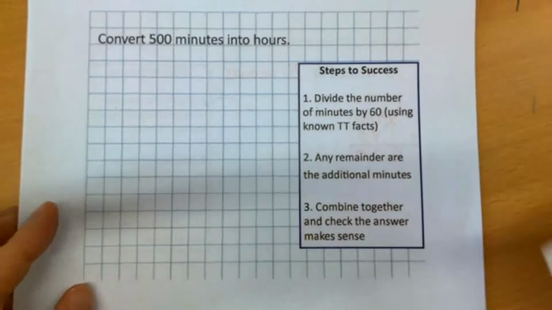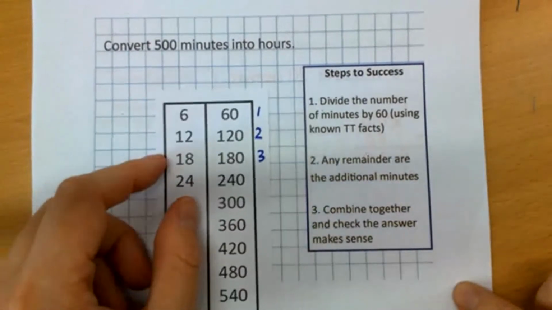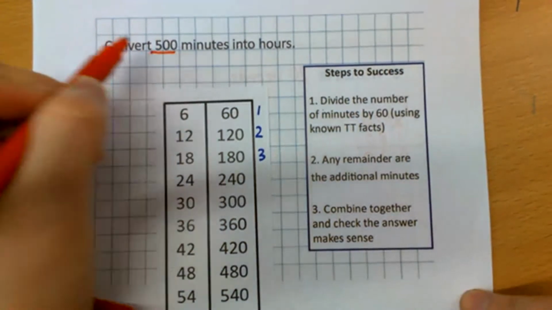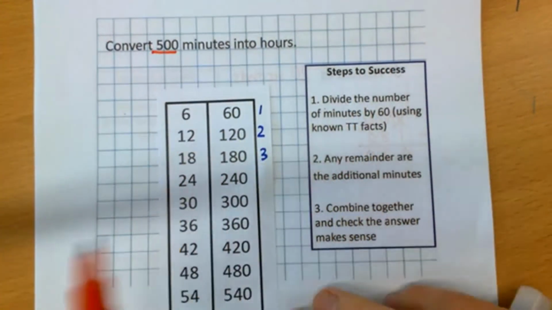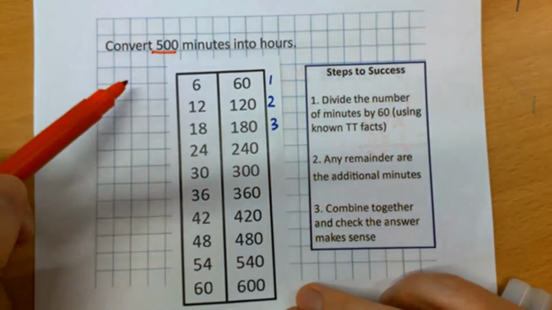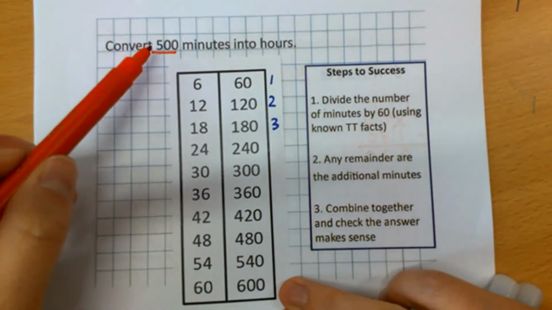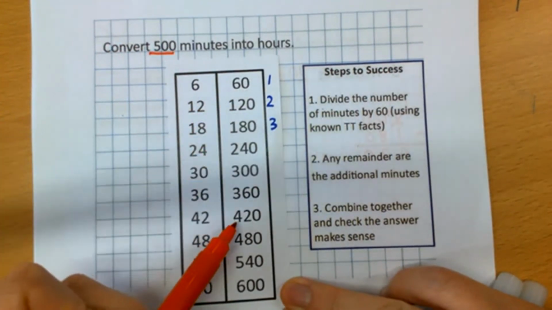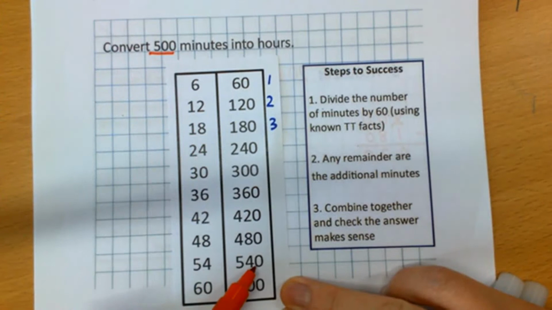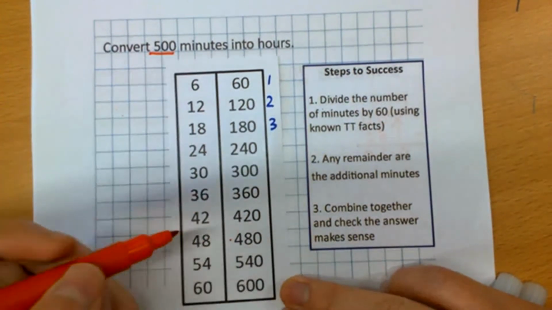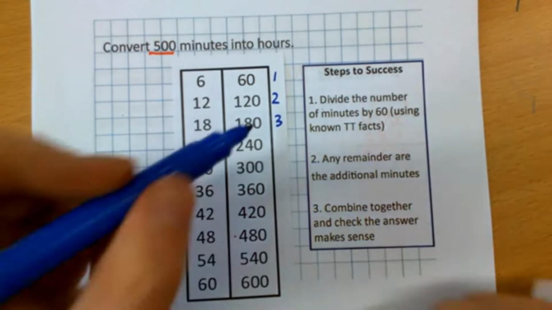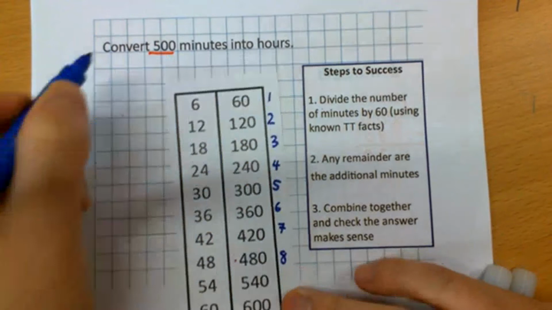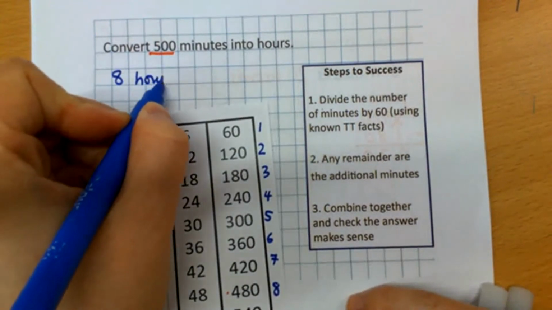Let's see if we can calculate this one. So I'm going to convert 500 minutes into hours. So I'm going to divide my number by 60 using my times table facts. So I'm going to try and get as close to 500 without going over 500. So there's 420, 480, 540 is over 500, so it's here. So let me see, that's 1, 2, 3, 4, 5, 6, 7, that's 8 hours. So I'm going to write 8 hours.